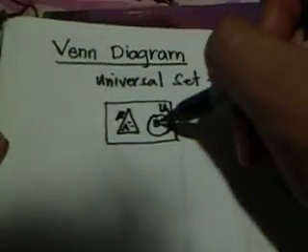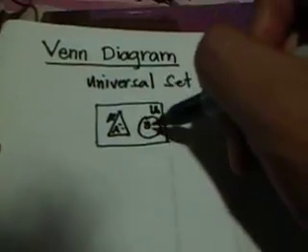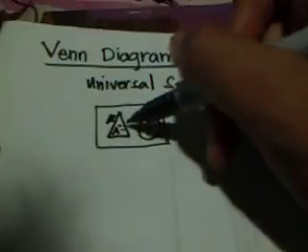But elements of B are only the elements of B, and the elements of B cannot be found in the elements of A. So again, U contains all the elements of A and B. That is just one representation of a Venn diagram of sets.